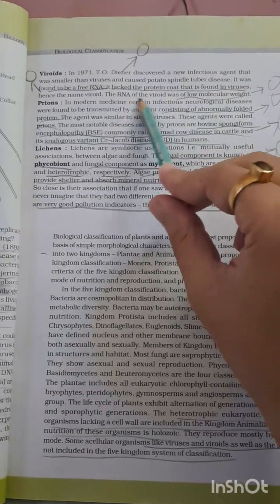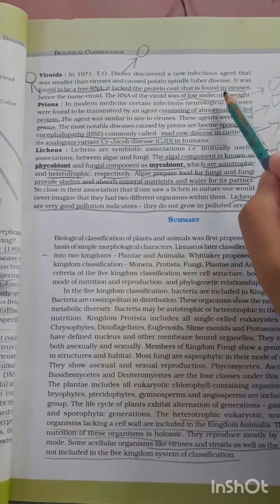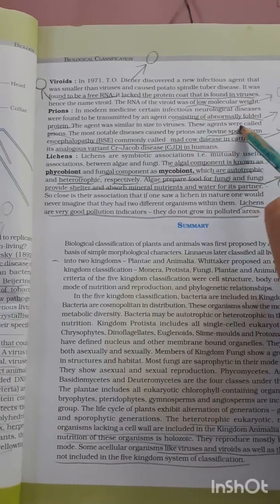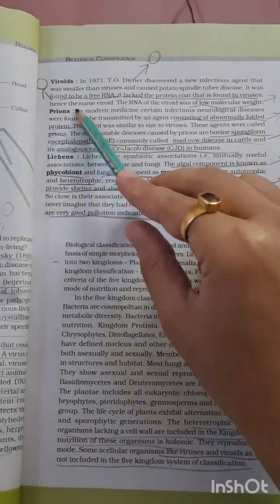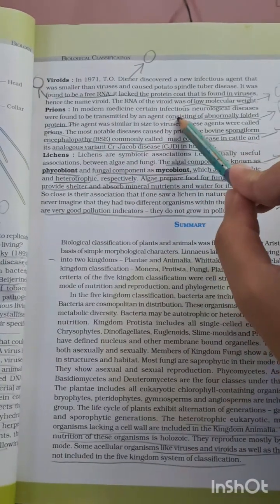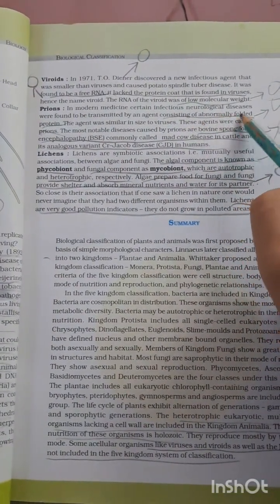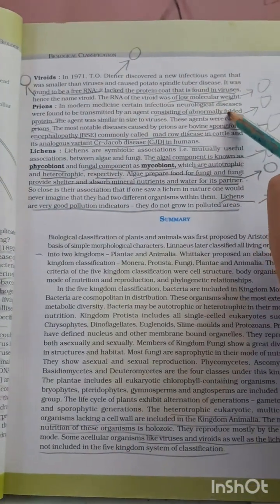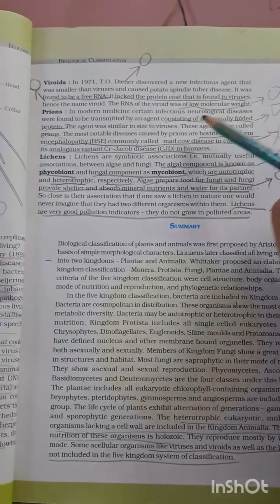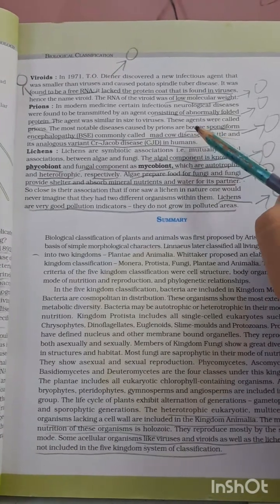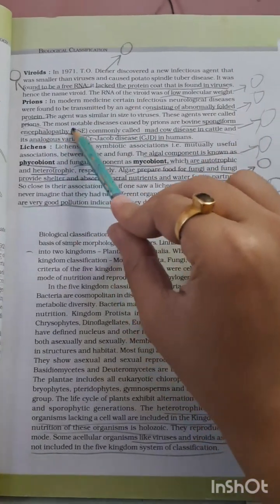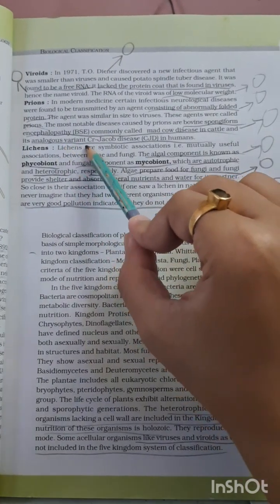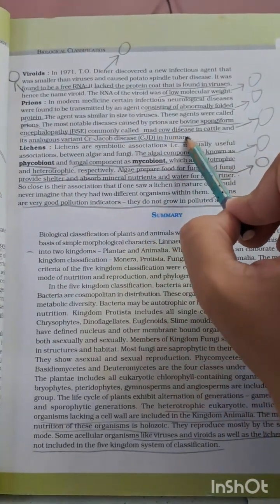Now, the RNA in viroids is of low molecular weight. This you have to remember. And coming to the prions, they are proteins which consist of abnormally folded protein. These characteristics of the genetic material you have to remember. Now, diseases of prions such as bovine spongiform encephalopathy, etc. should be remembered by you, as well as the analogous Creutzfeldt-Jakob disease in humans.